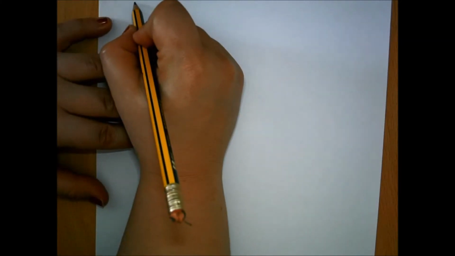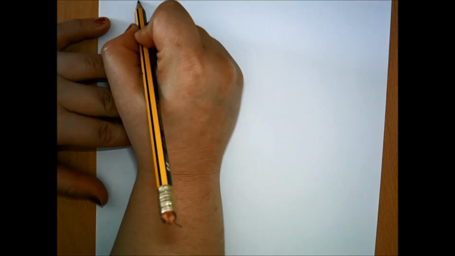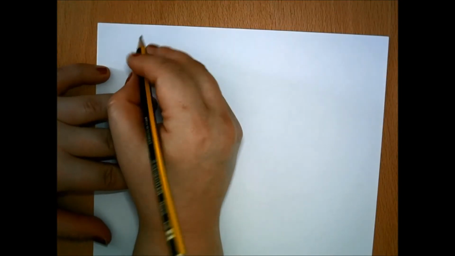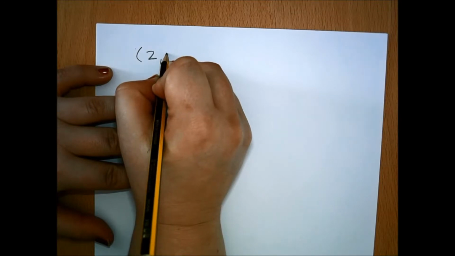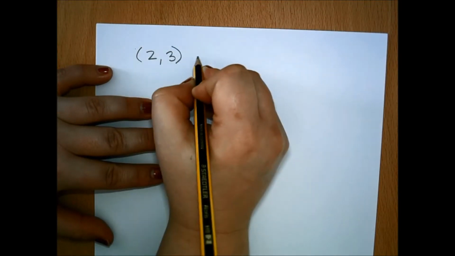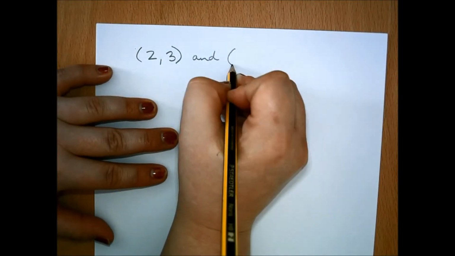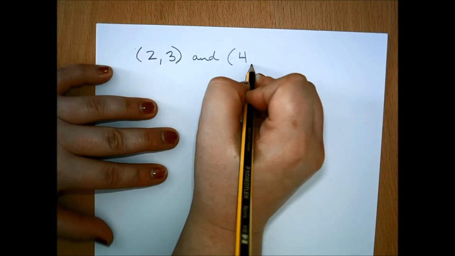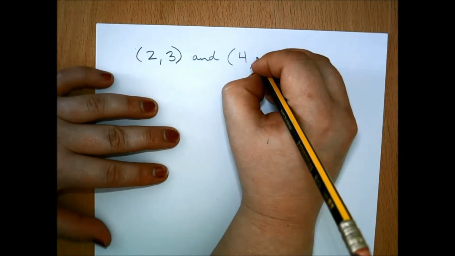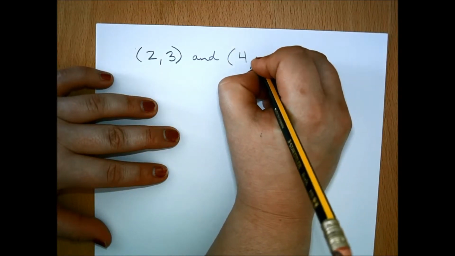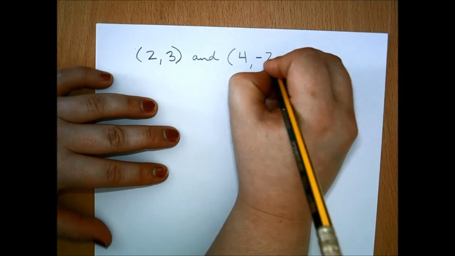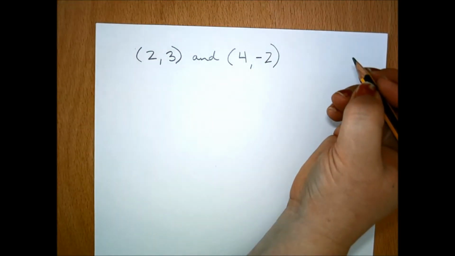Let's say that we wanted to write the equation of the line through 2 points, (2, 3) and (4, -2). We're still going to write the equation.